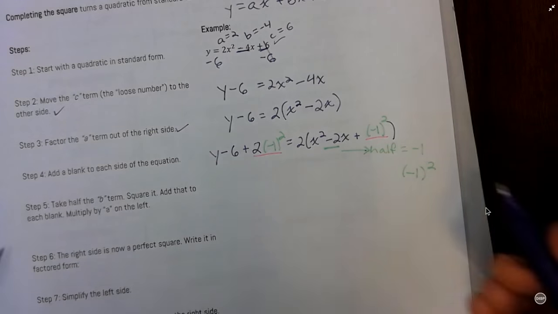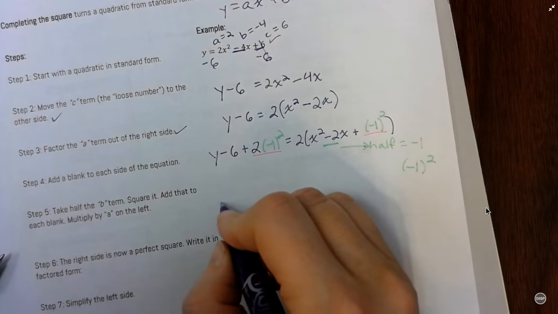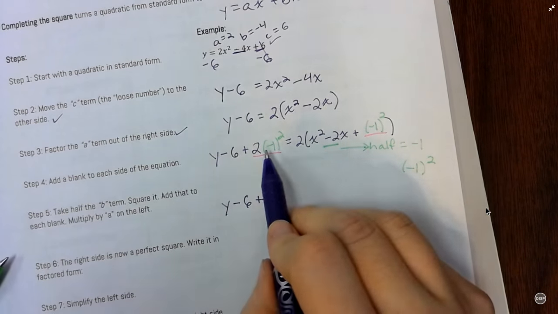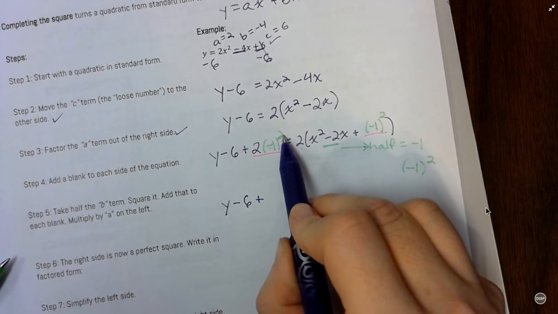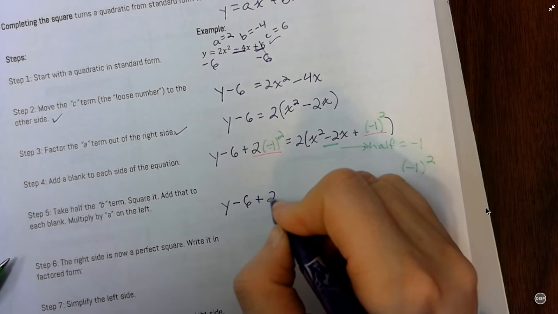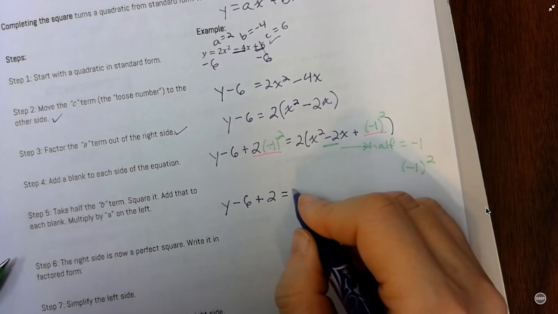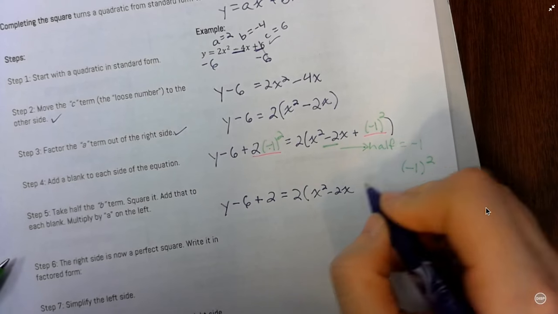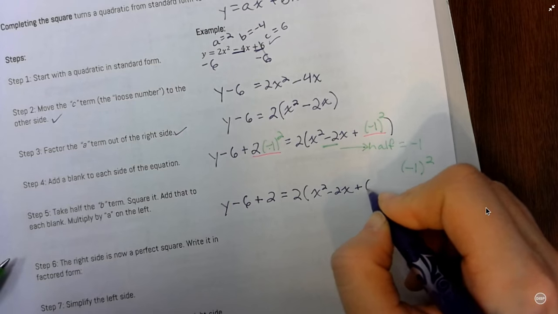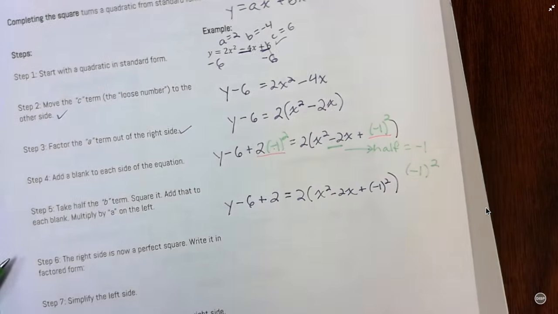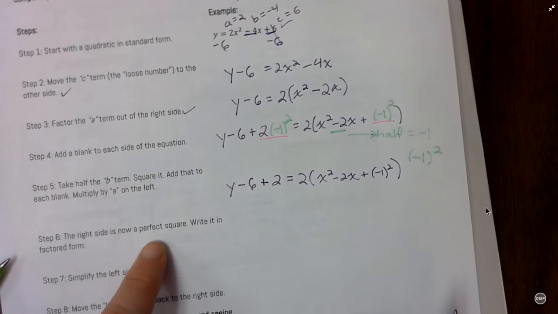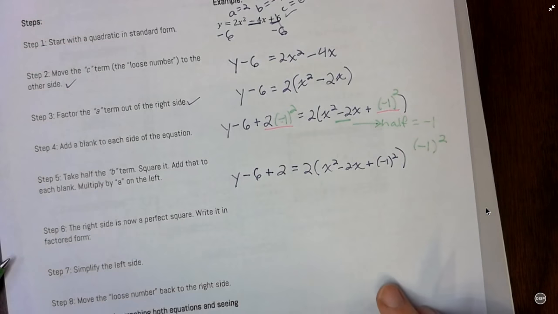Okay, so now let me rewrite what I got because that's kind of messy. Y minus 6 plus, now go ahead and simplify this. -1 squared is 1 times 2 is just 2, equals 2x squared minus 2x plus -1 squared, like that. Okay, so now the right side is a perfect square and we need to write it in factored form.